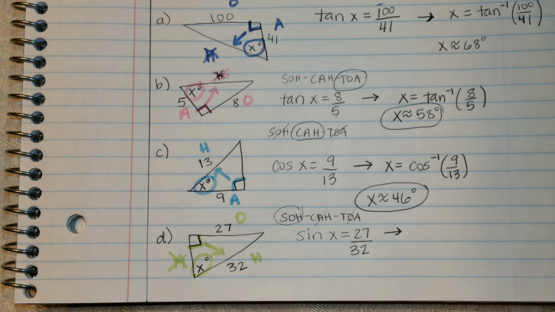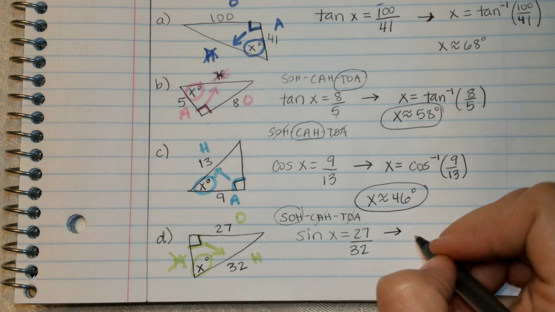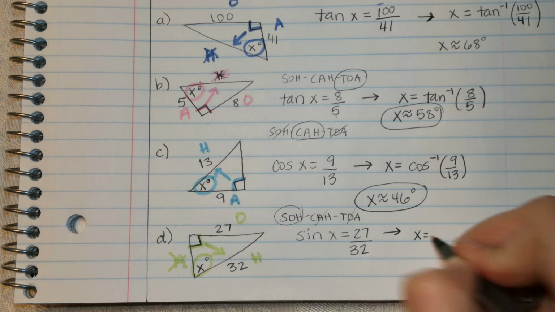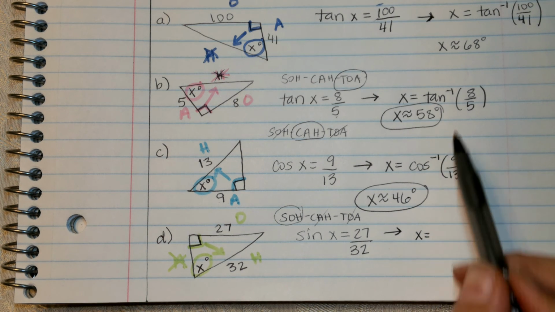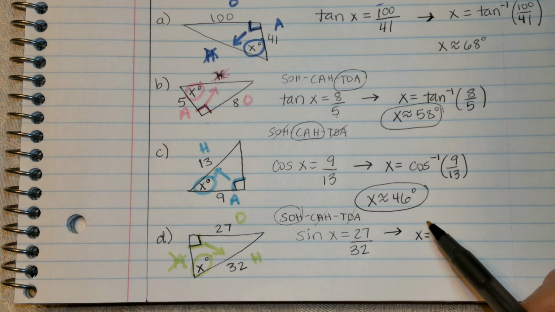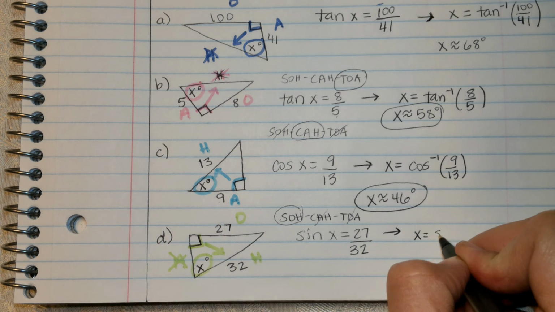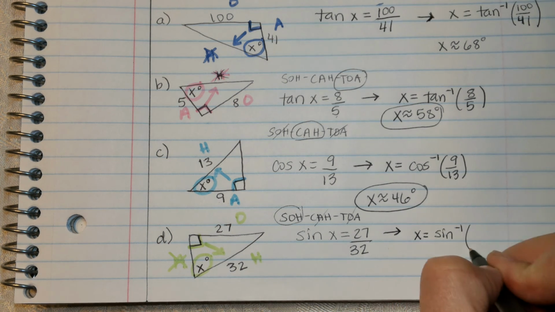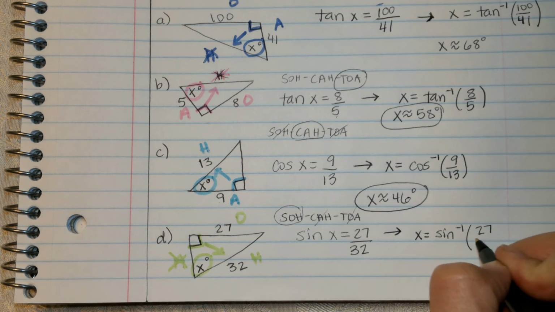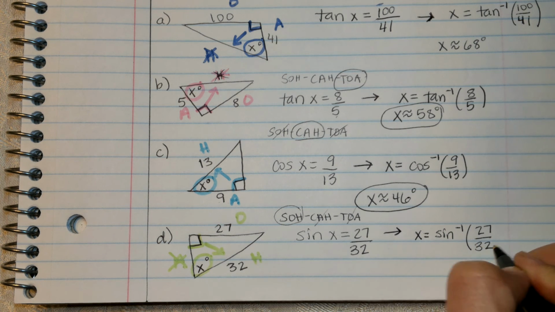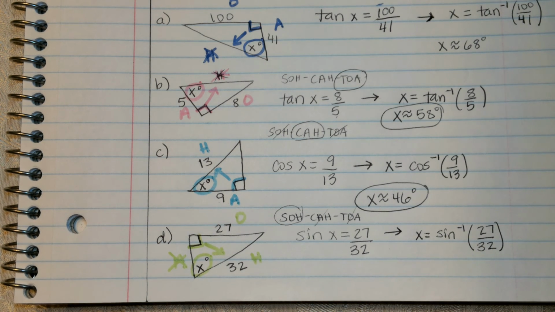Okay, so let's see if you can set it up with me. We're going to get x equals, and then it's just like what we did with cosine inverse and tangent inverse. We would write sine to the -1. Sine inverse, keep the ratio the same, 27 over 32. Keep the fraction the same. And then you just have to put that in your calculator.